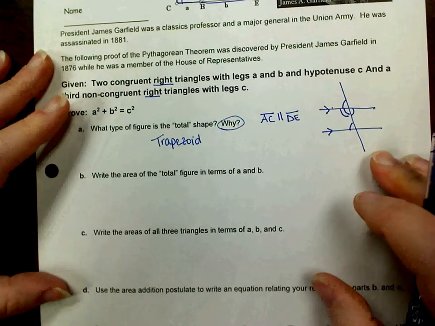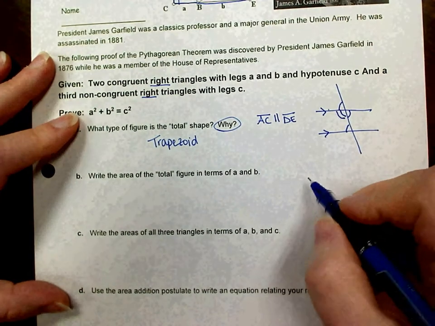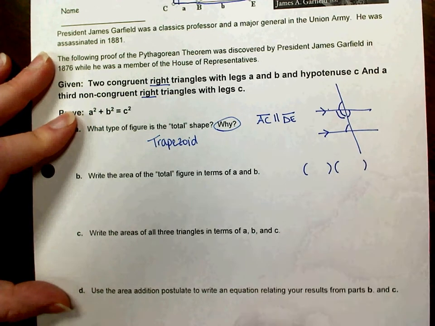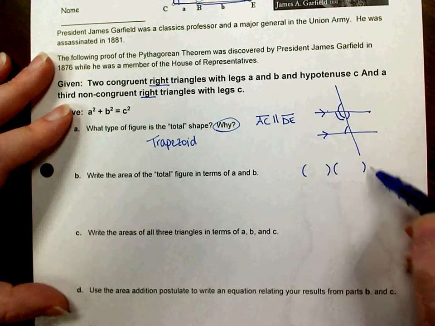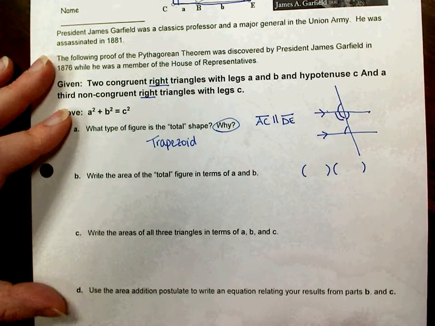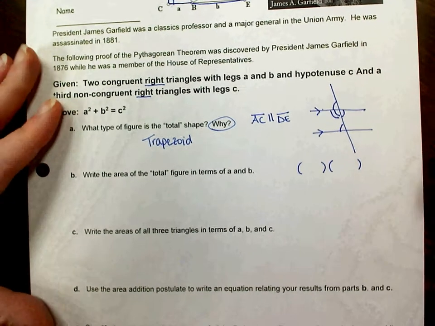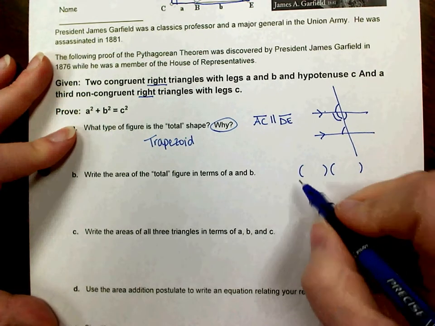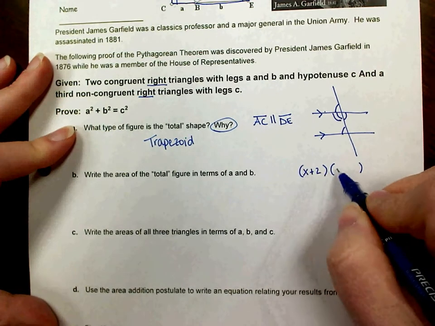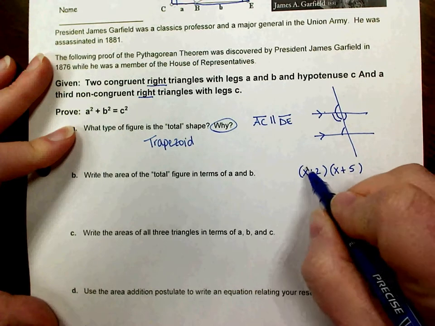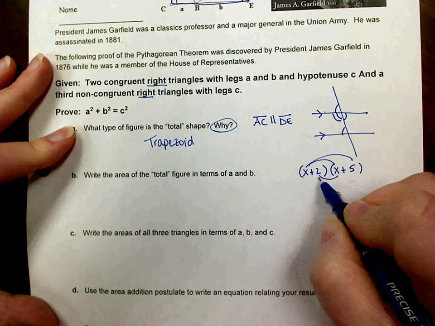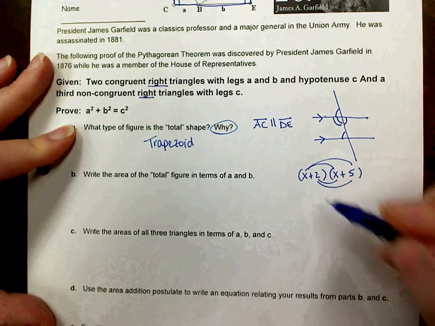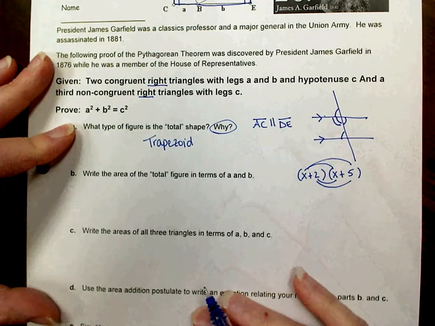Now, you learned today, or not learned, but you reviewed today how to multiply two binomials. You will use that skill in this proof. If you don't, then you obviously haven't set up your equations correctly. So, for instance, if we had x plus 2 times x plus 5, you have to do the distribution to get the 4 terms. So, you will use that skill in this proof.